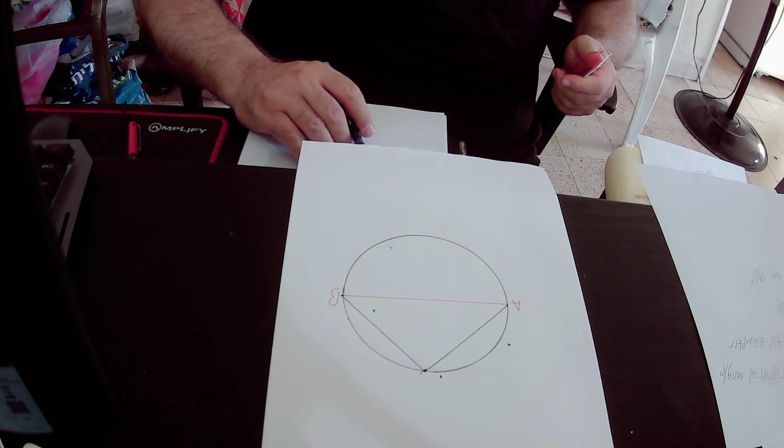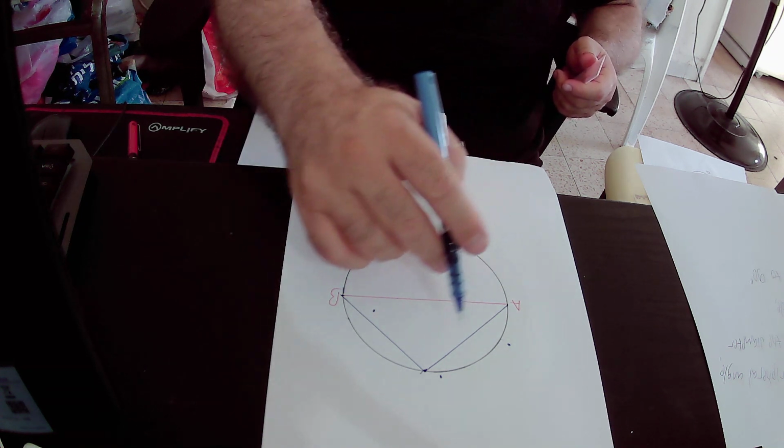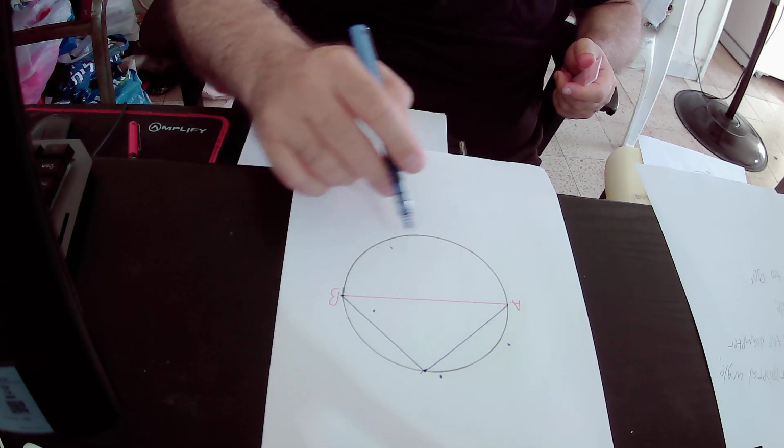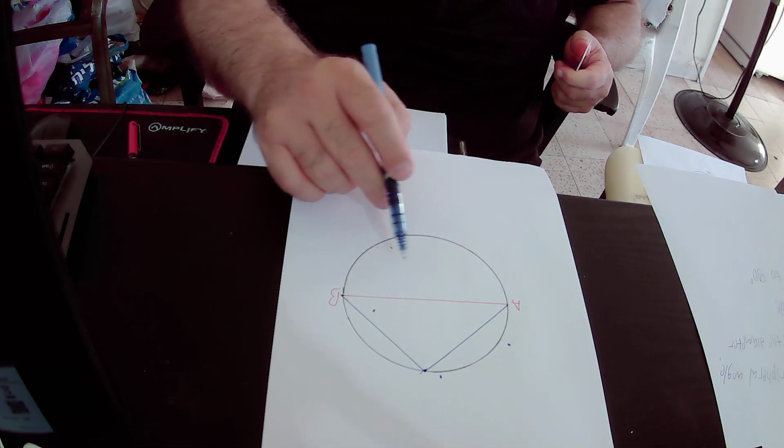As you can see from the drawing, this peripheral angle rests on the diameter of the circle.